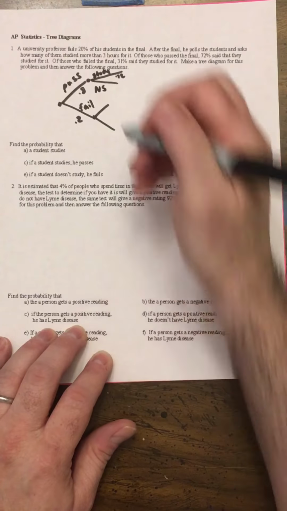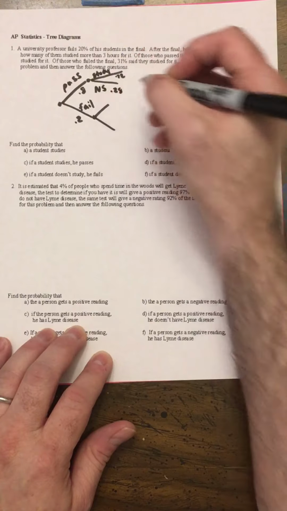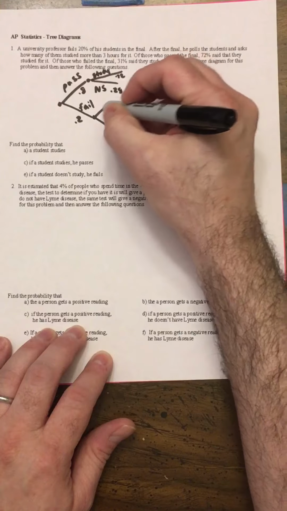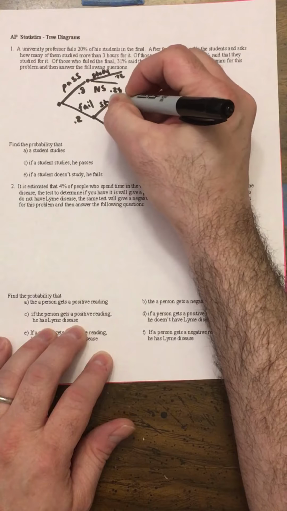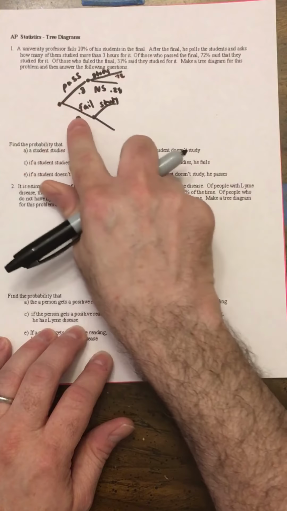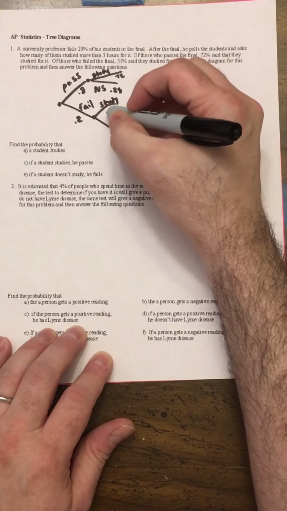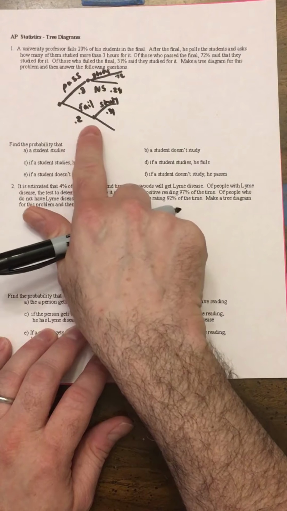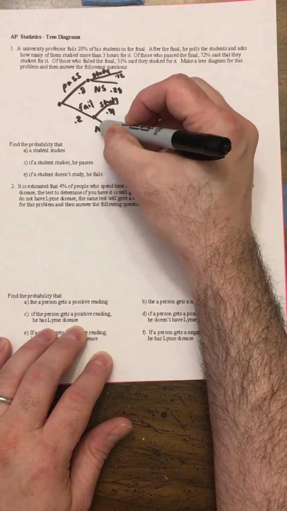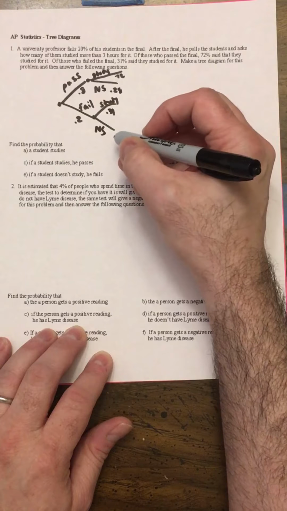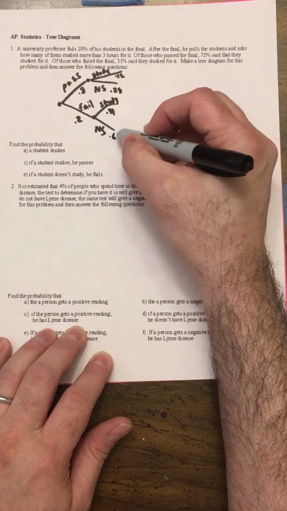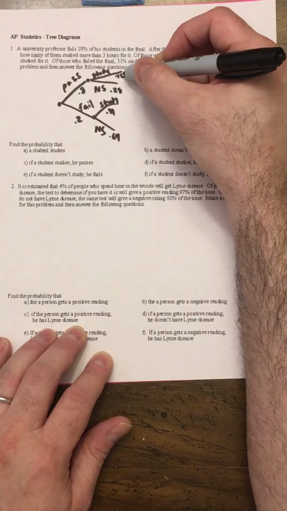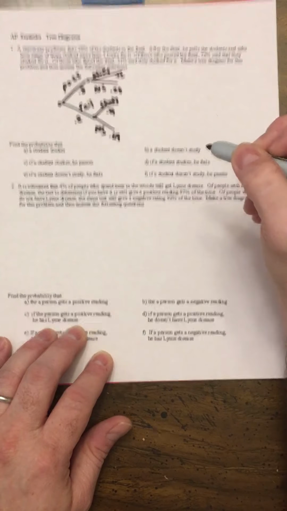And that will be 0.28. On this branch here represents study. So this is the people who failed but also studied. That's a 0.31. And these are the people who failed but didn't study. I'll put an NS there for not study. And that's going to be 0.69. You know, these are complementary, 0.31 and 0.69. These are complementary, 0.72 and 0.28.